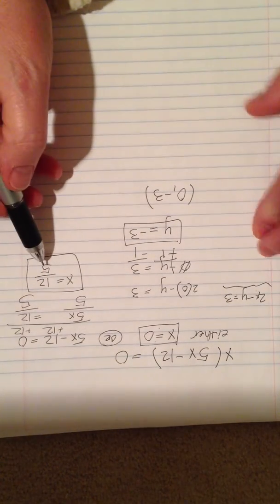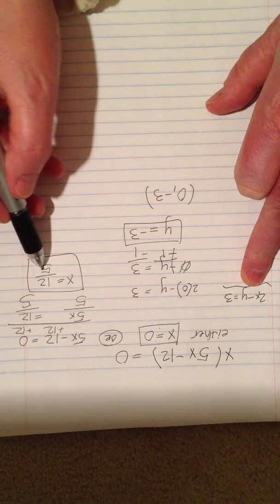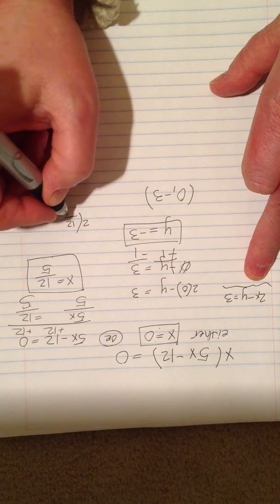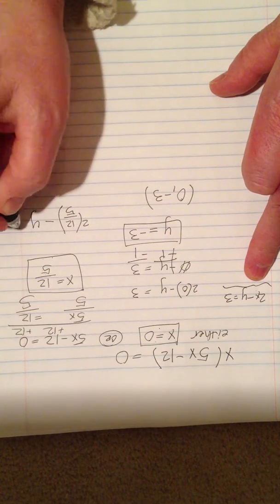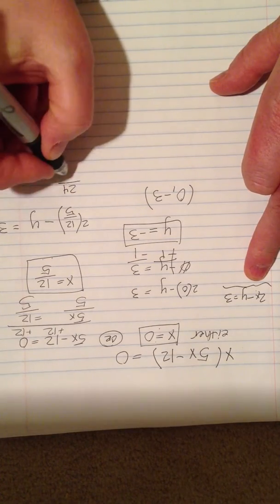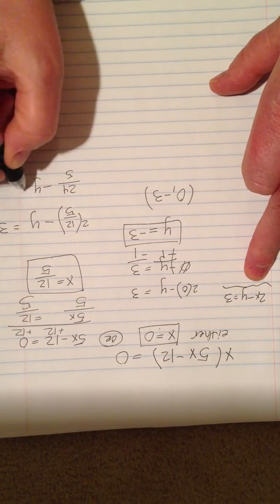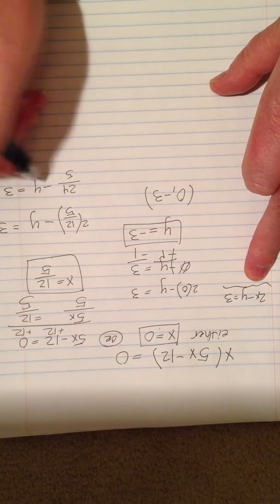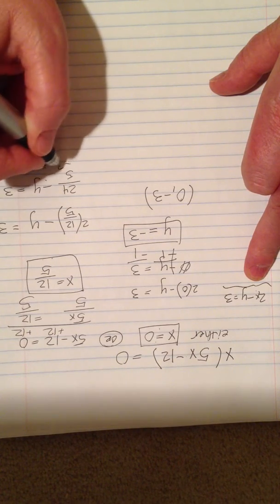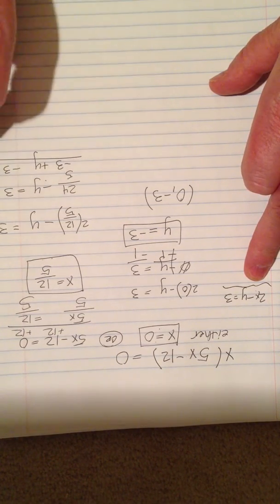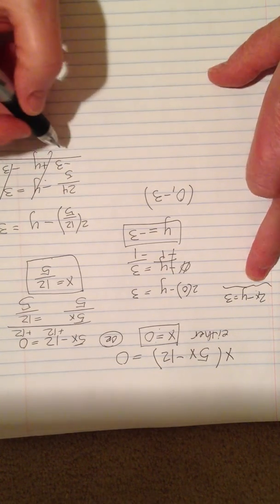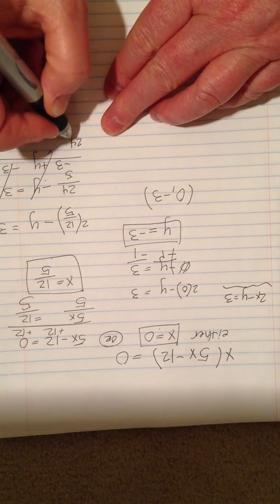All right? And then the other one, I have to do the same thing. I have to use this equation and plug that in. So it would be 2 times 12 over 5 minus y equals 3. All right? 24 over 5 minus y equals 3. This time I'm going to add the y and subtract the 3, so I'm going to go plus y and minus 3 to both sides. Okay, so then I have 24 over 5.